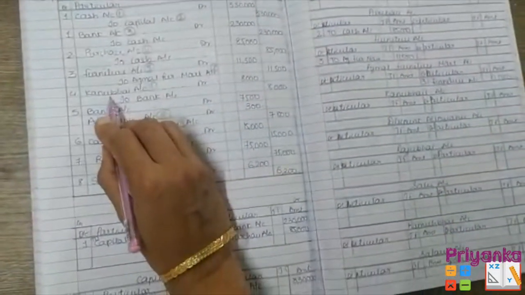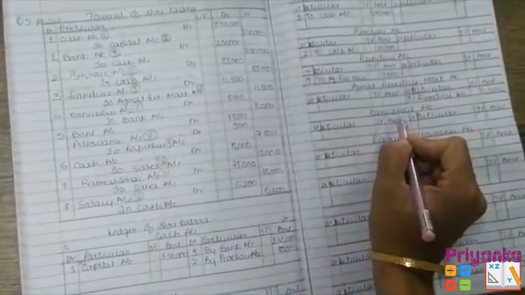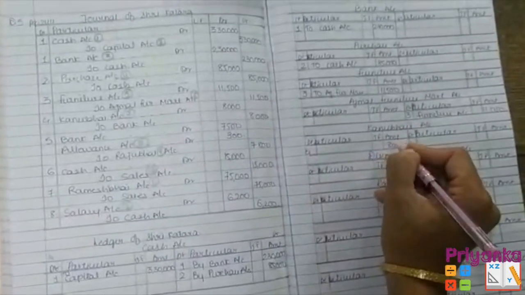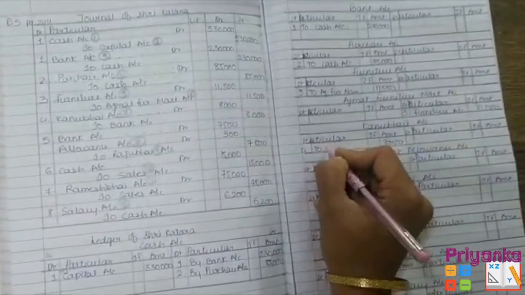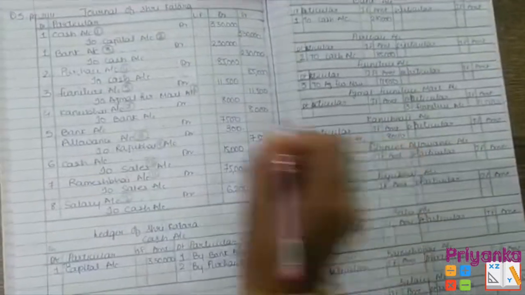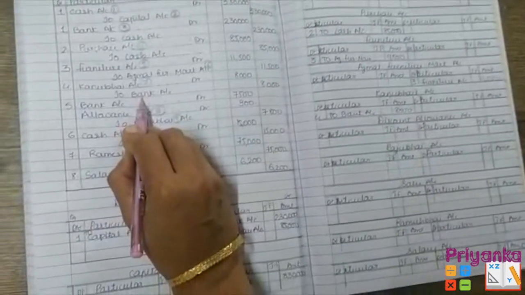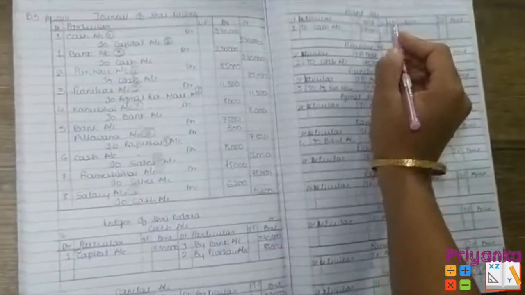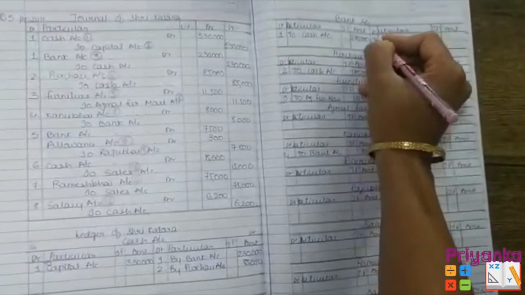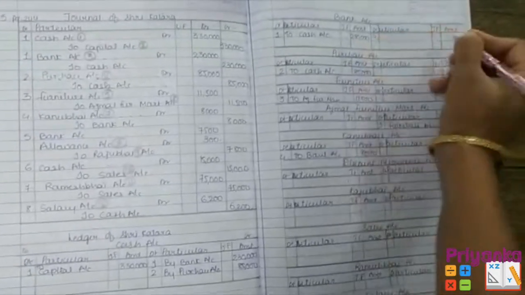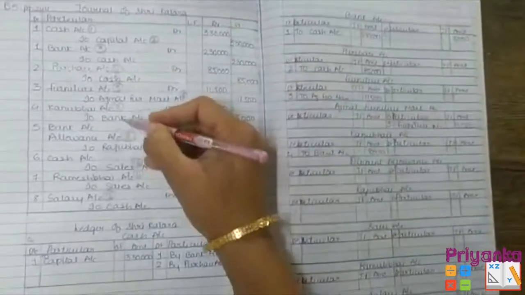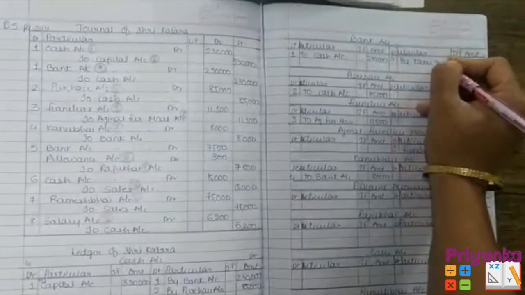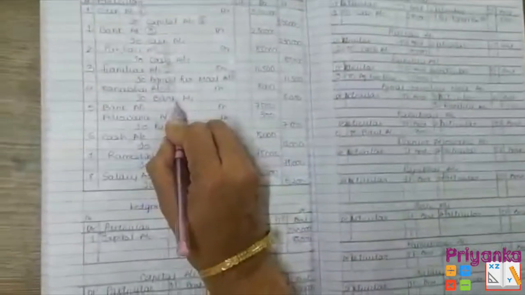Next, Kanu Bhai. Kanu Bhai comes at the debit side with the 8,000. Here is the ledger of Kanu Bhai. Come to the debit side. Write down the date 4 with the amount 8,000 and write down to bank account, the opposite one. Here is the opposite one. Now in the 4th transaction, bank account comes at the credit side. So come to the bank account, go to the credit side and write down the date first, that is dated 4 with the amount 8,000 and we'll write down the transaction comes with Kanu Bhai. So we'll write by Kanu Bhai account. That is on the credit side, right?